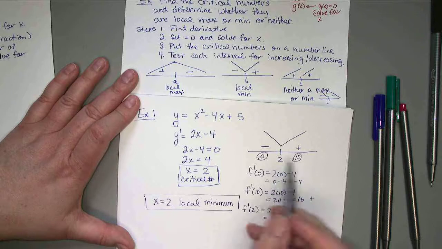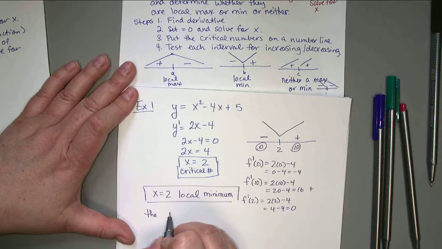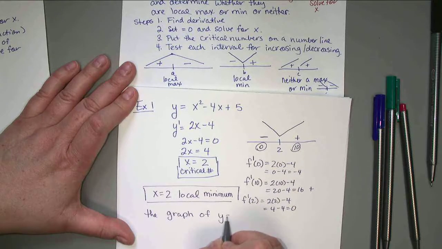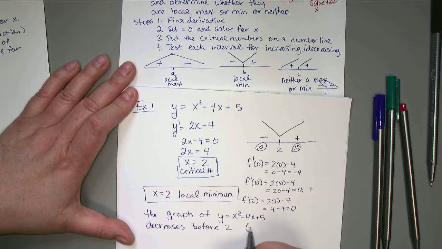We could also say from here that the original function decreases before 2. And to write before 2, we actually say negative infinity to 2.